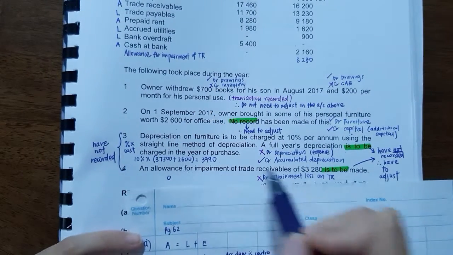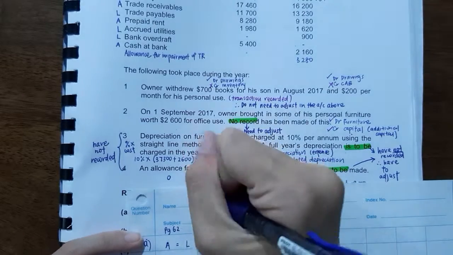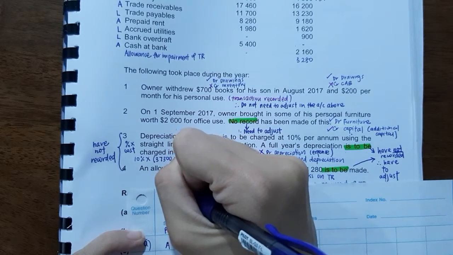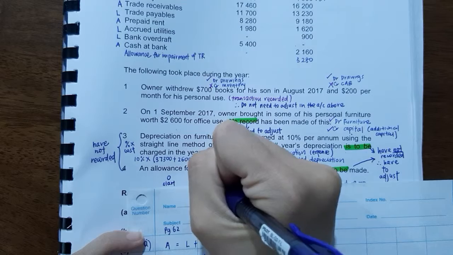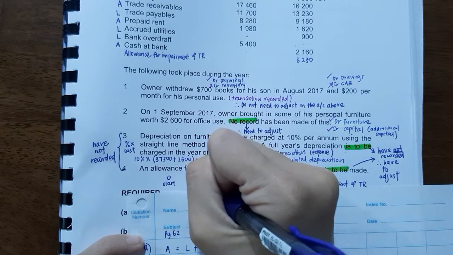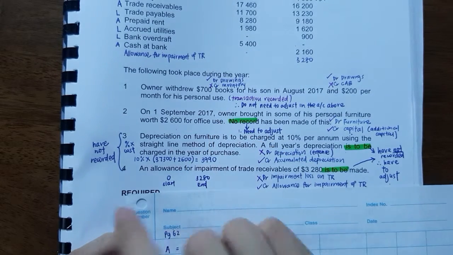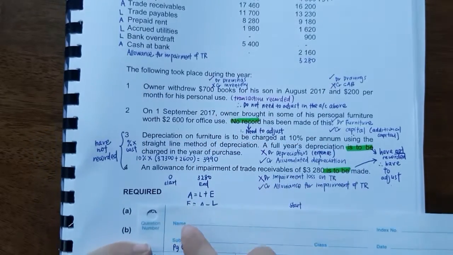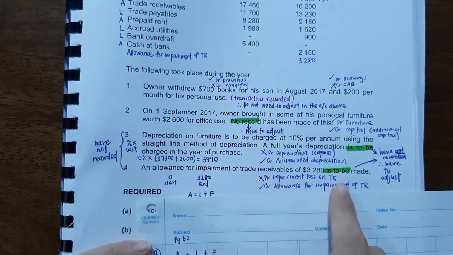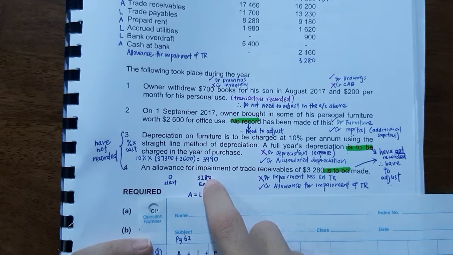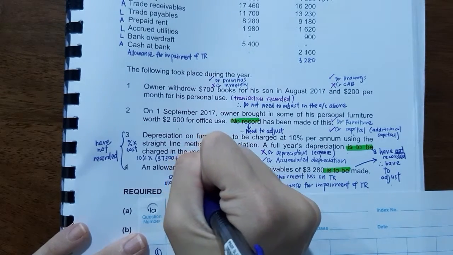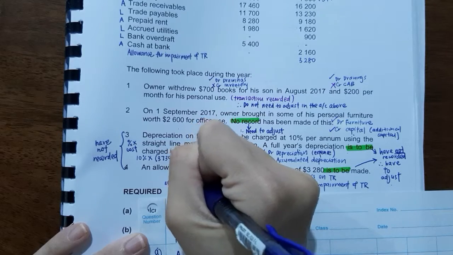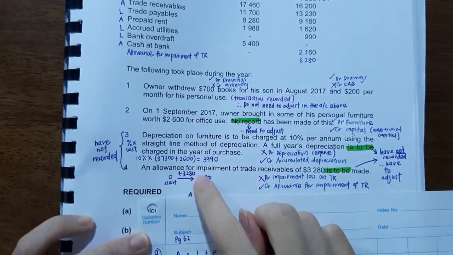And I want my ending balance to be 3280. I start off with 0 because there's no account here for allowance, but ending balance, they want it to be 3280. So there is an increase of 3280.